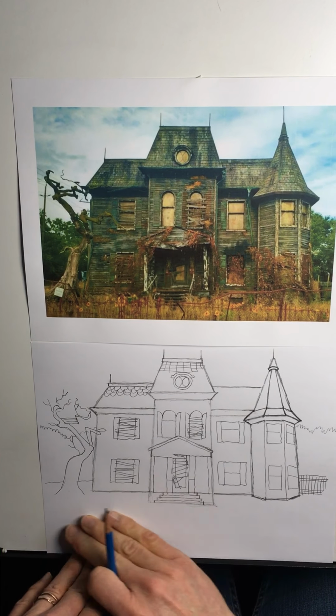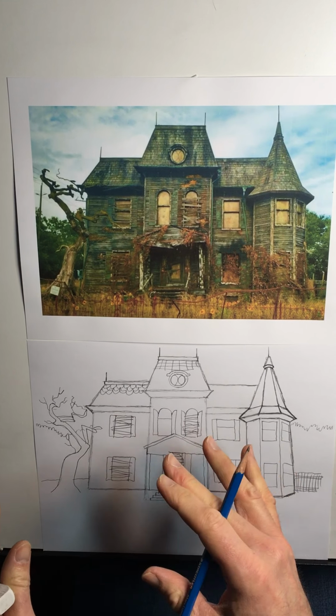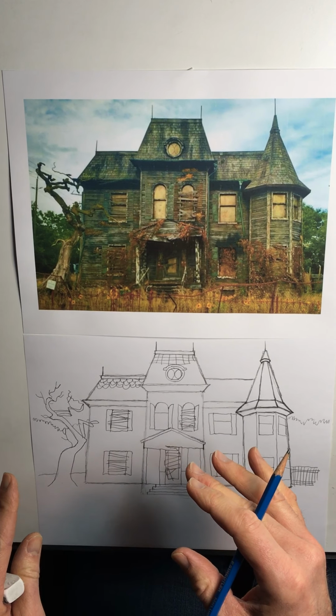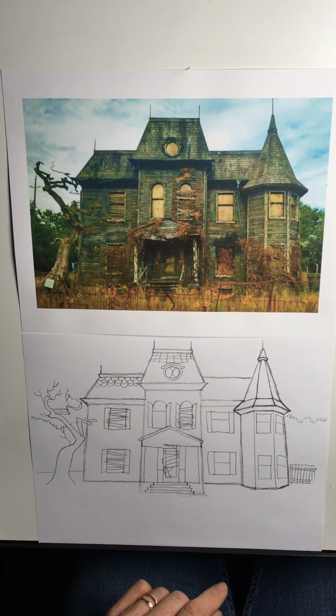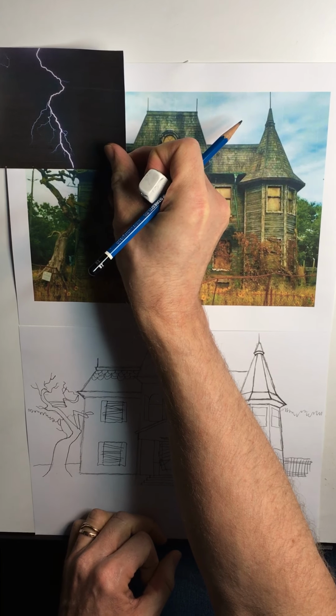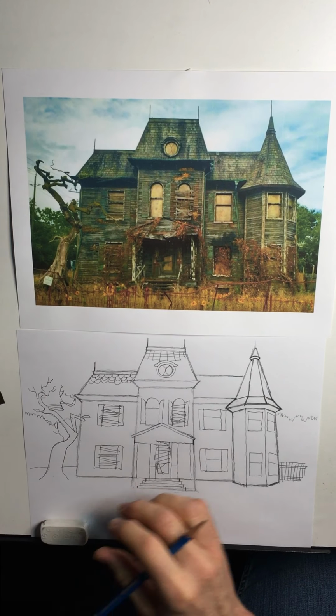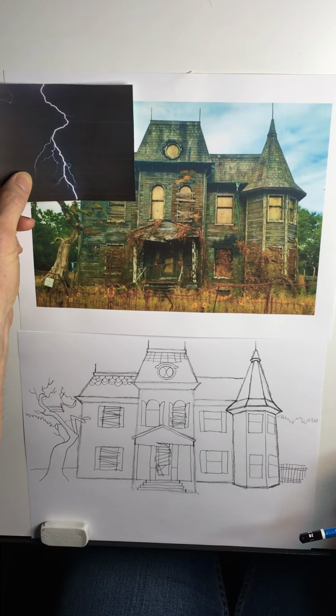And I know we have this wonderful fence, which I can quickly do. And you can just pause it or go back later to kind of follow through. But what I do want to do before we wrap it up is maybe, for making this a little spookier, put a little lightning bolt up in the sky here. So we're going to put this right up in here.